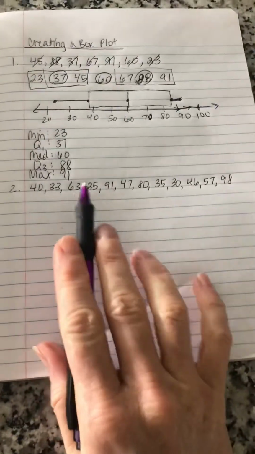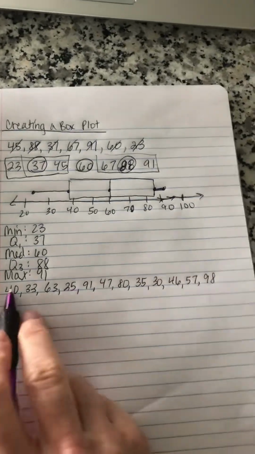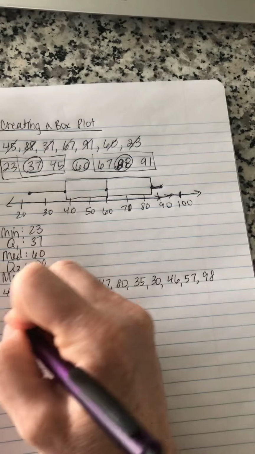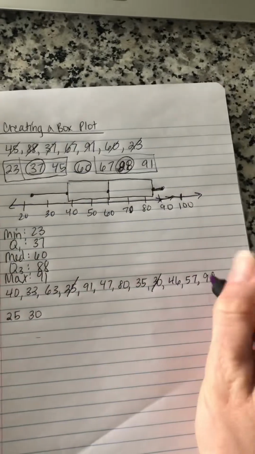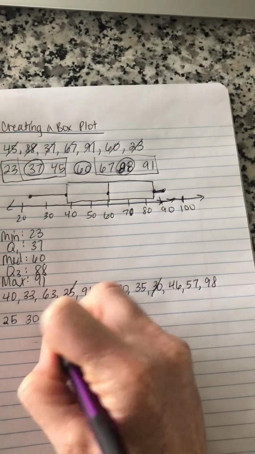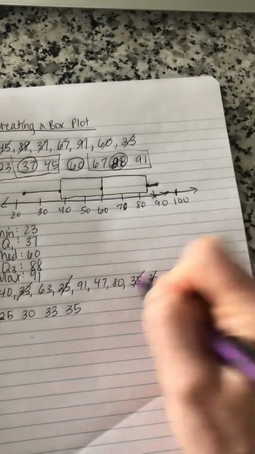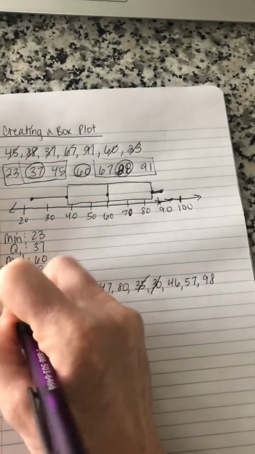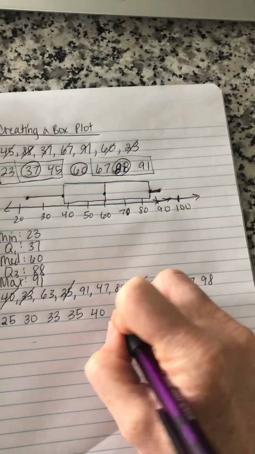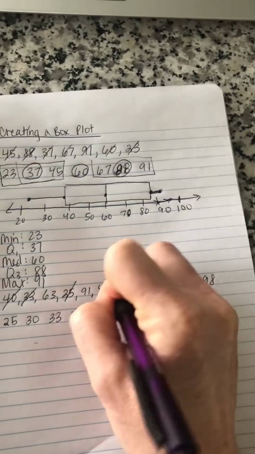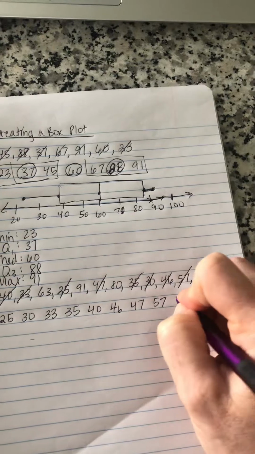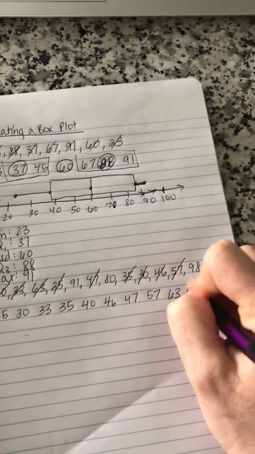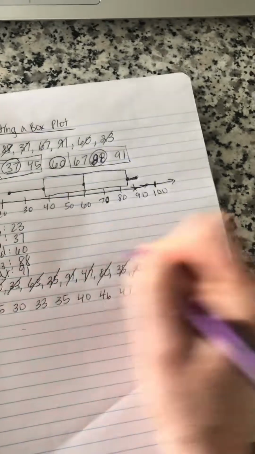Now let me show you really quickly number 2, because there's an even number of numbers. Putting them in order first, we've got 25, 30, 33, 35, 40, 46, 47, 57, 63, 80, 91, and 98.